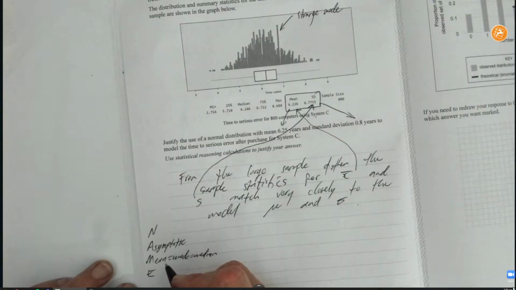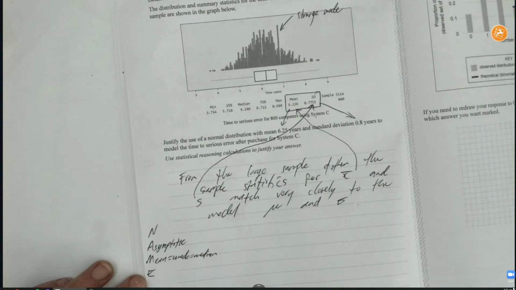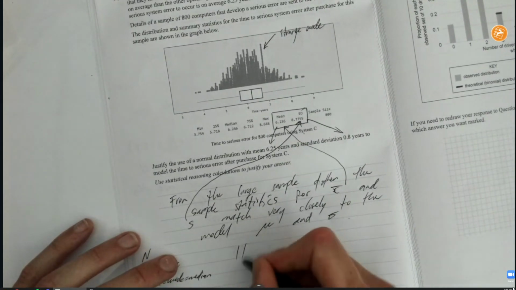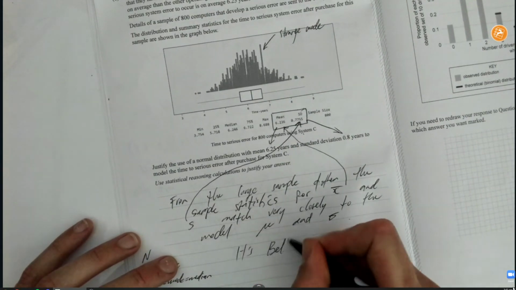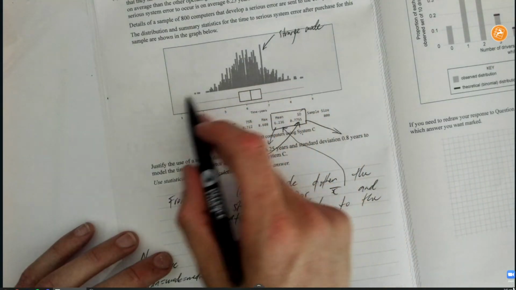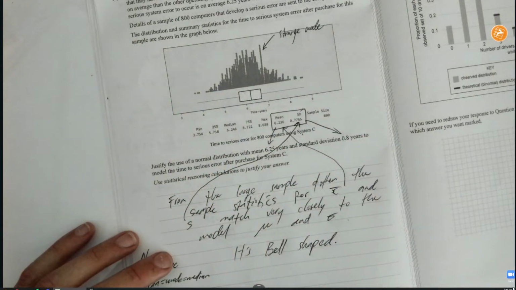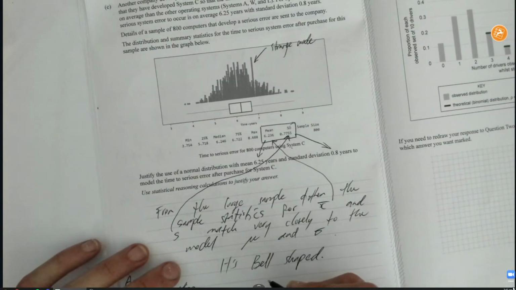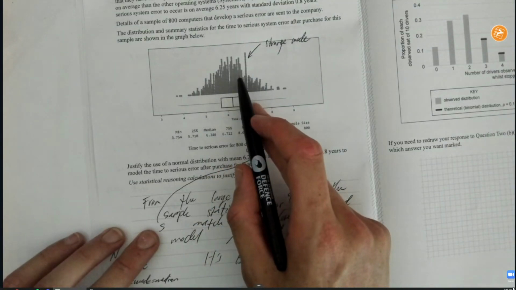Oh man, N. What do I use? I don't think I use name. Why am I doing name? Did someone else show me this? My one's got a B in it because it's bell shaped. Well, anyway, I'm just going to go from the dome. It's bell shaped. What else can I see here? There's not actually many. There doesn't really seem to be. Yeah, it's really nicely bell shaped.